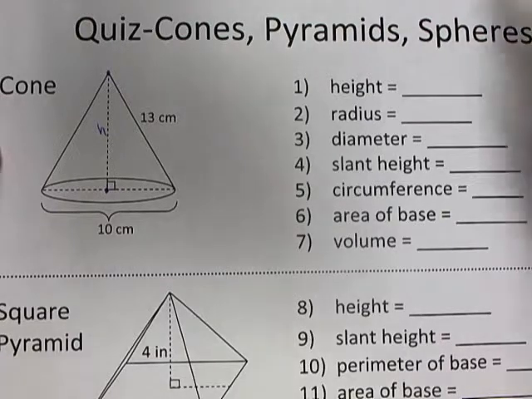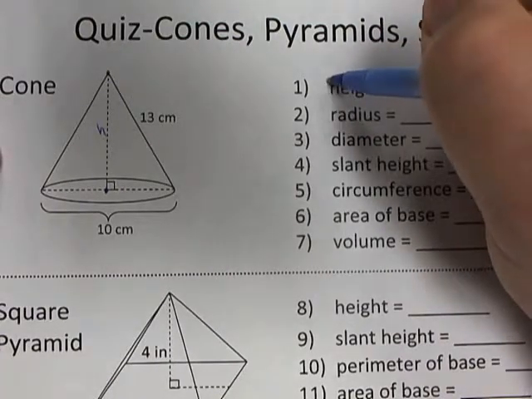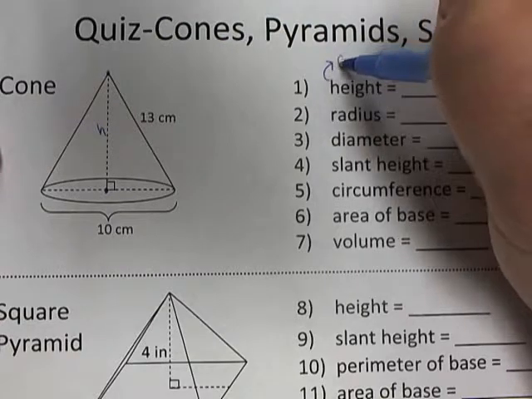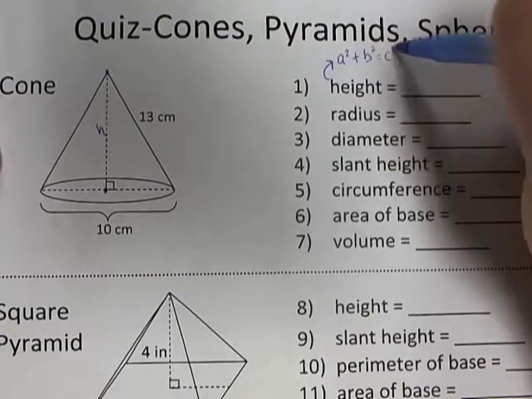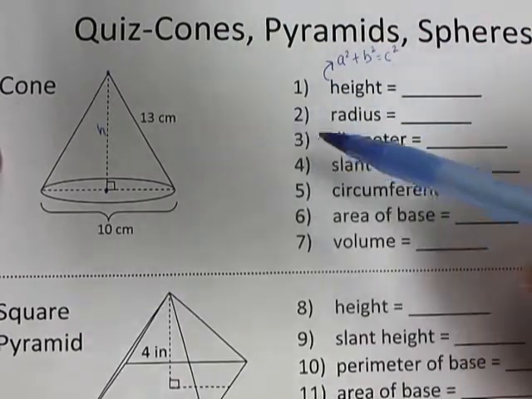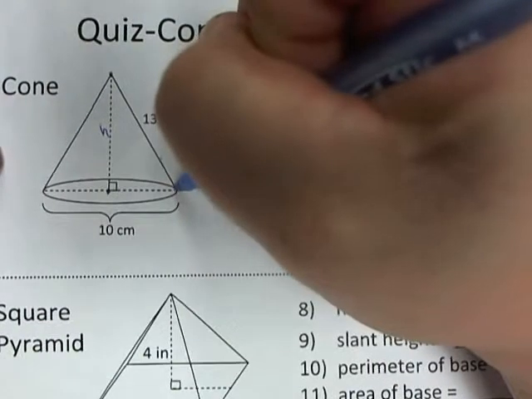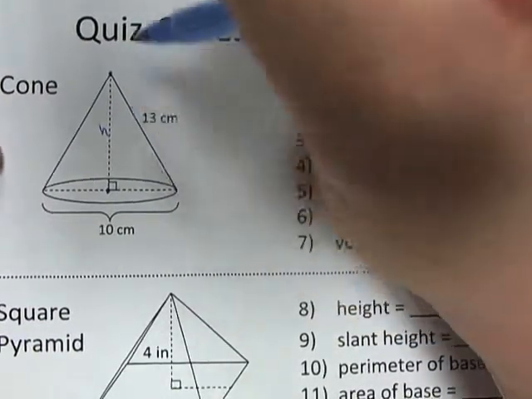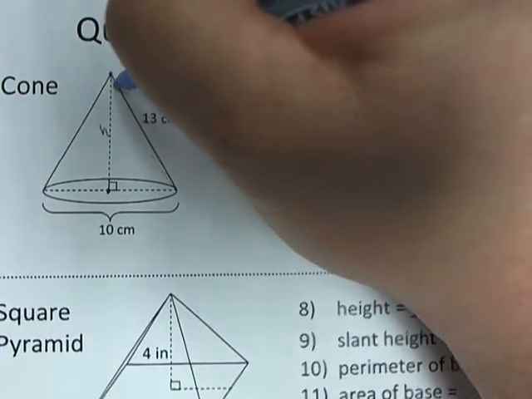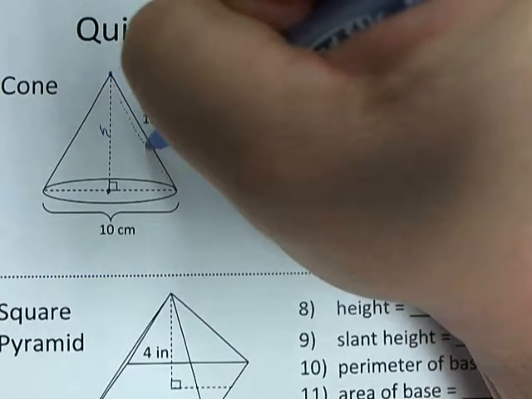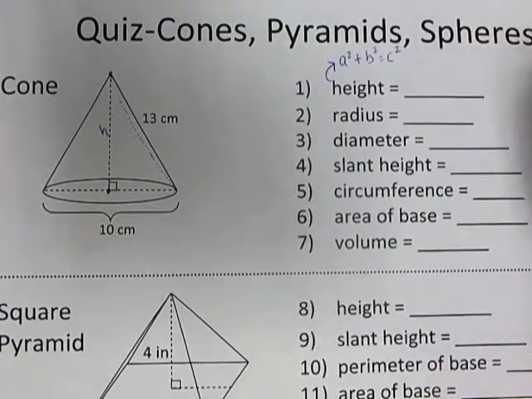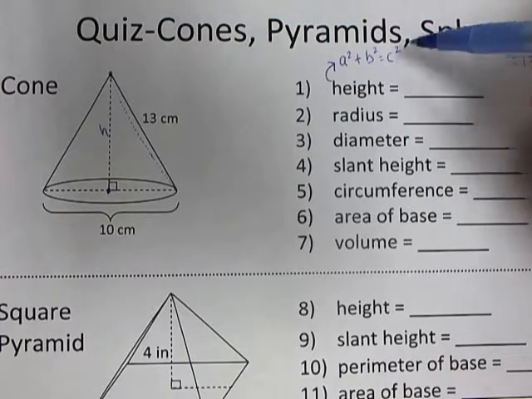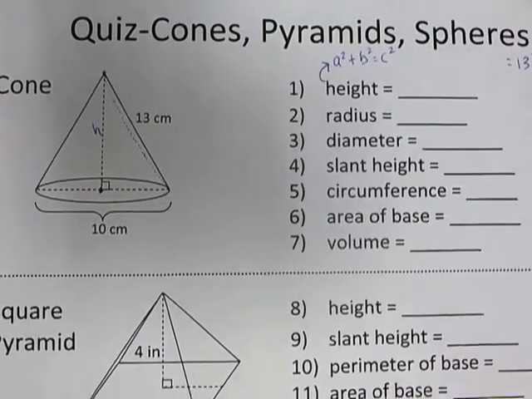And in order to find your height, you need to use the Pythagorean theorem: a squared plus b squared equals c squared. Notice that if I were to draw the hypotenuse of this right triangle, it equals 13. So the hypotenuse equals 13. I'm going to write that off here to the side. So 13 squared. The c measurement in the Pythagorean theorem is always your hypotenuse.